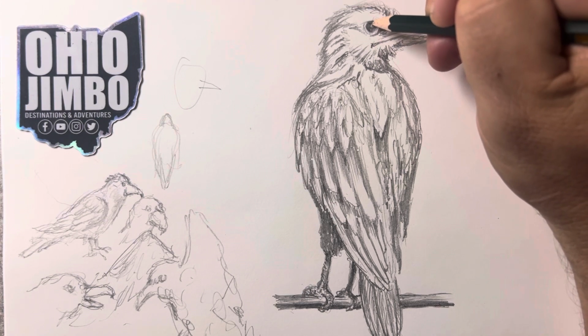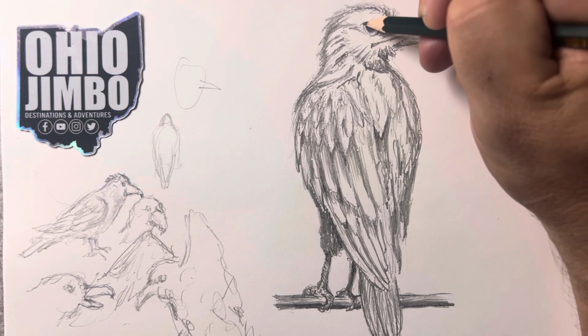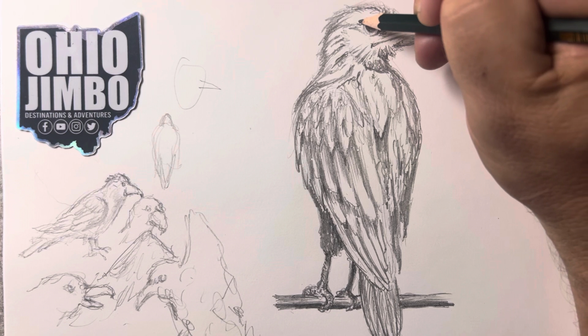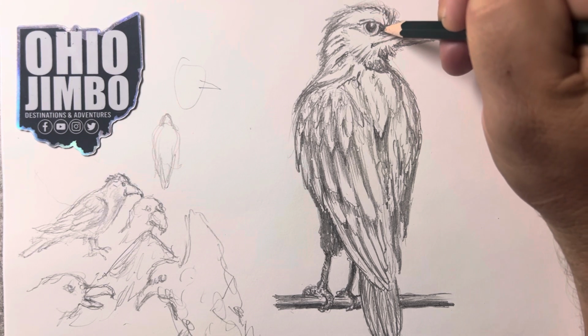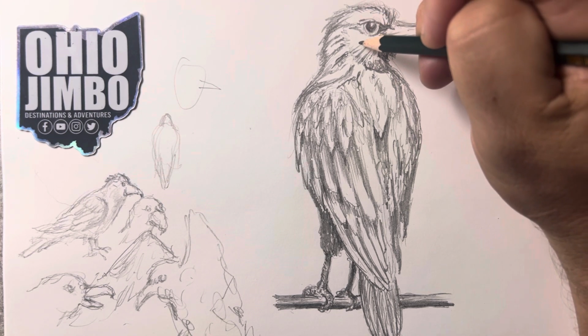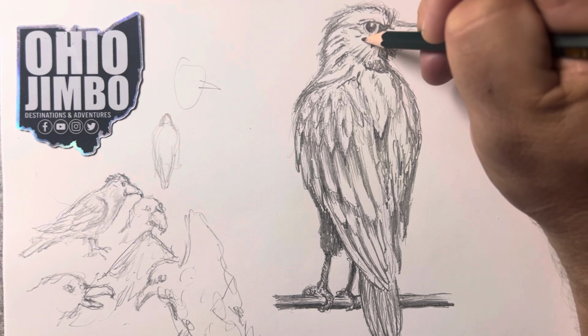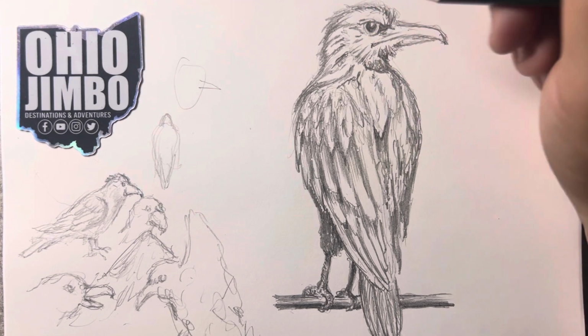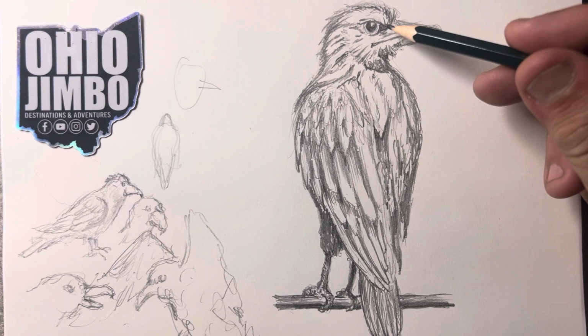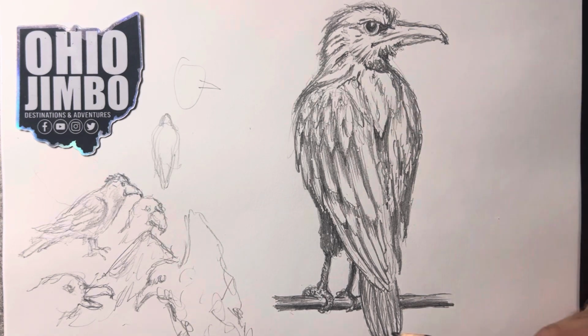You're going to start to look at this eye and go, okay, there's where I'm supposed to be looking. So we're going to bring this to a little bit more depth. And now the attention starts to hit right there in the eye. And so now your attention goes to this eye, and it's balanced with everything else that's going on.